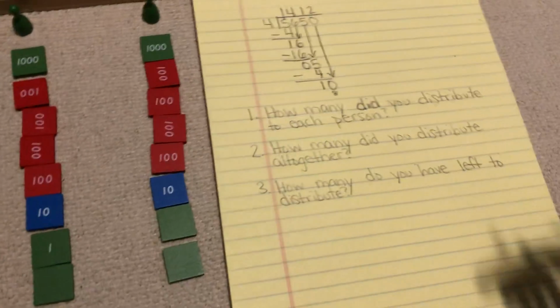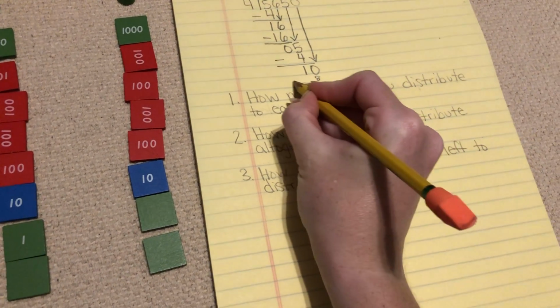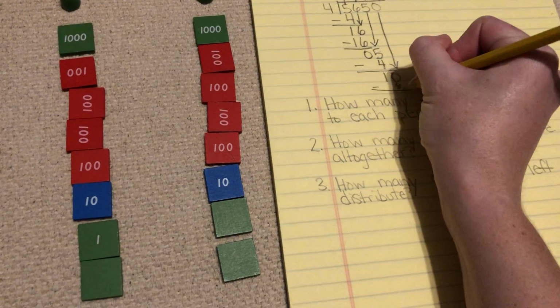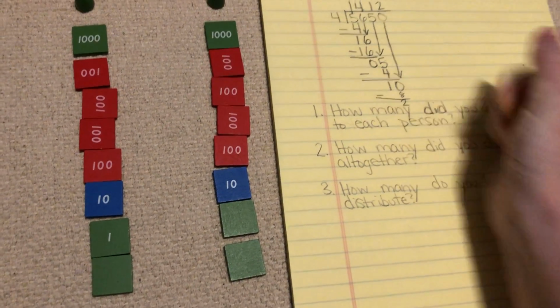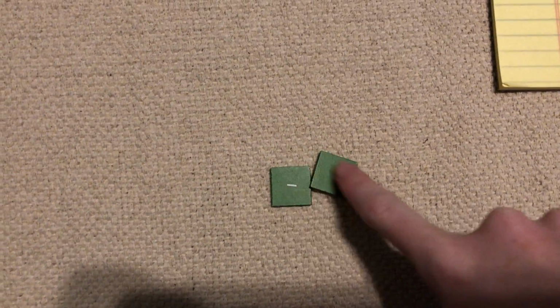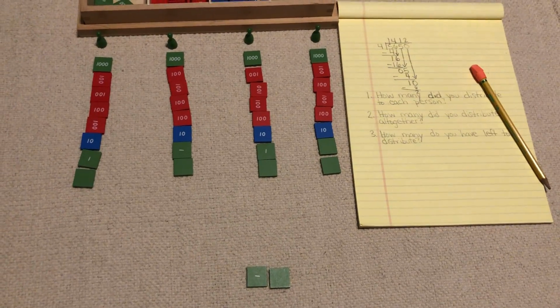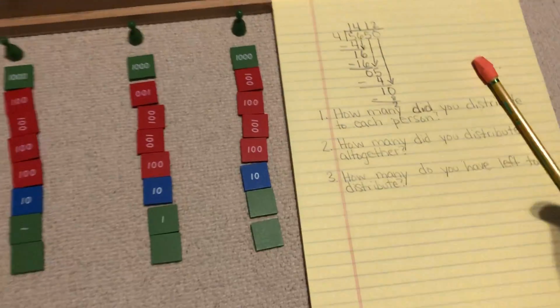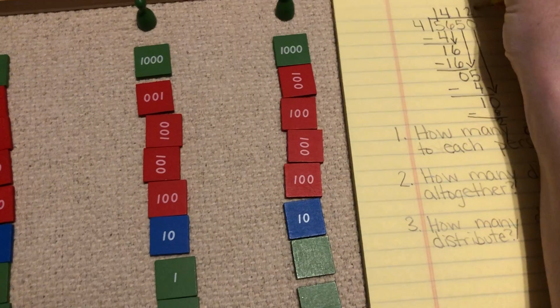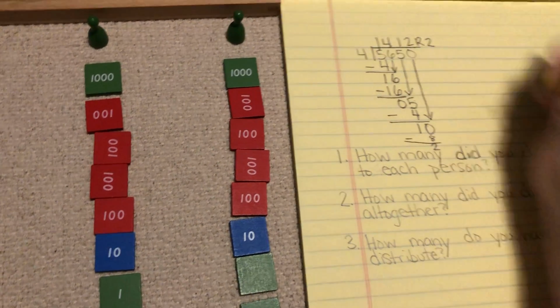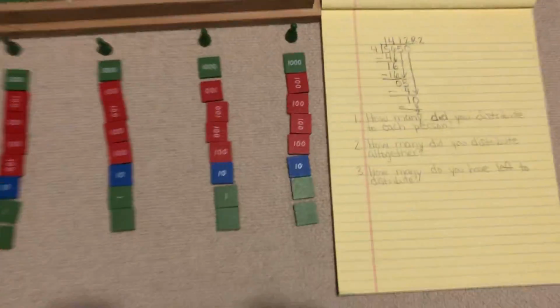How many do you have left to distribute? 10 minus 8 is 2. And I can check. And I have 2 left. And since we're at the end of our problem, these 2 become remainders. So I would write remainder 2. And there you go.